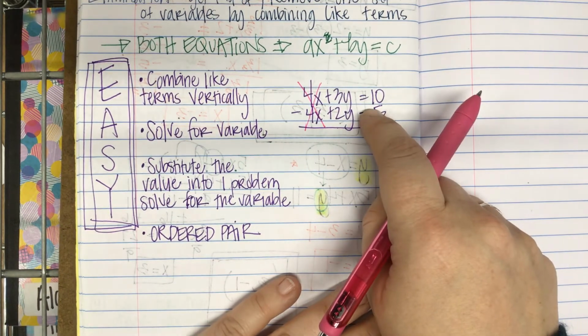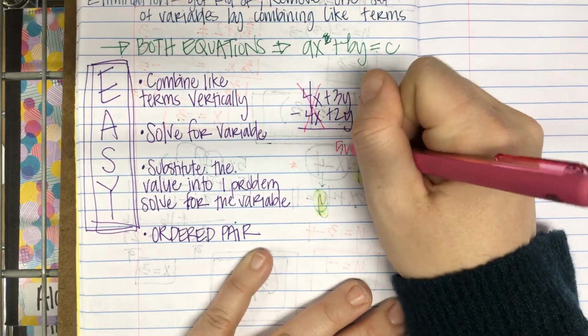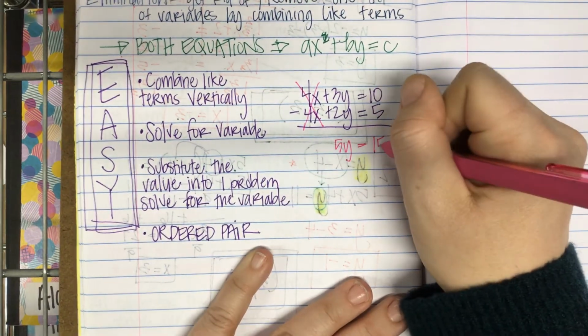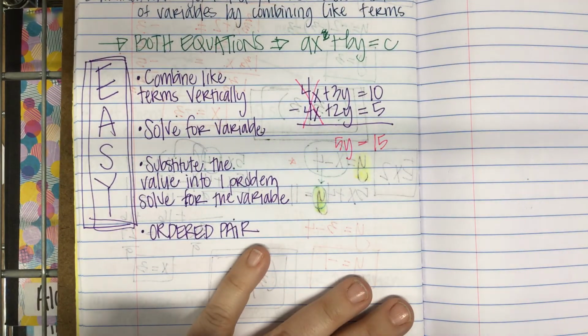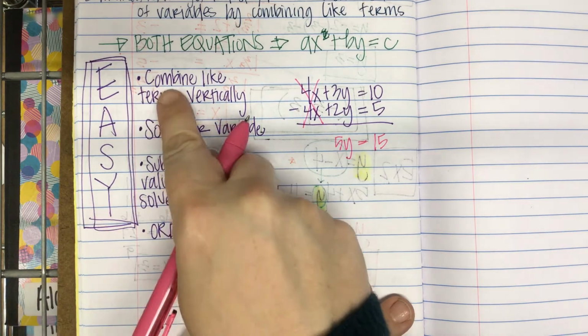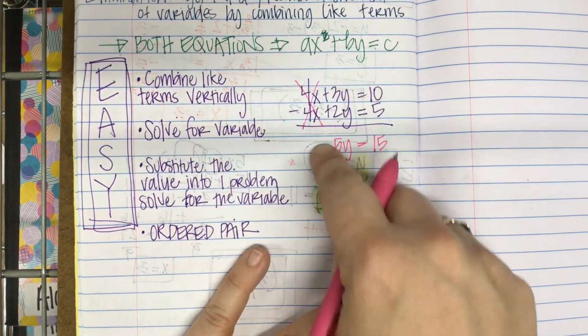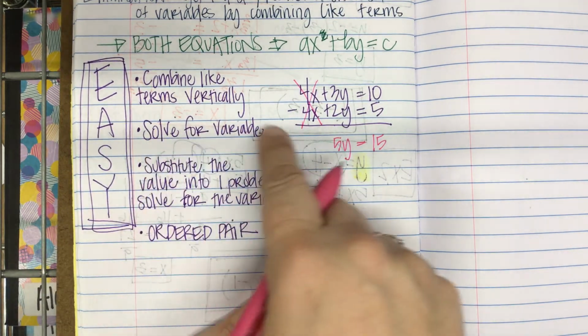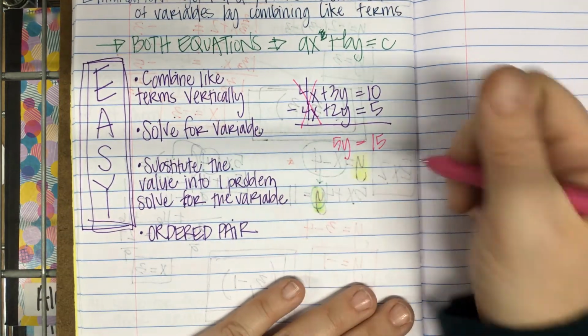I'm left with 5y equals 15. Combine like terms vertically. Did it, did it, did it. Yes? Solve for the variable. What does y equal?